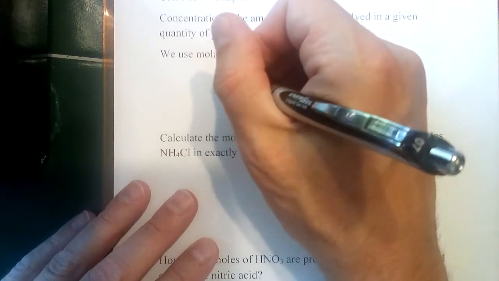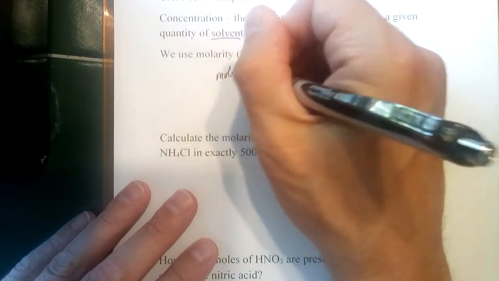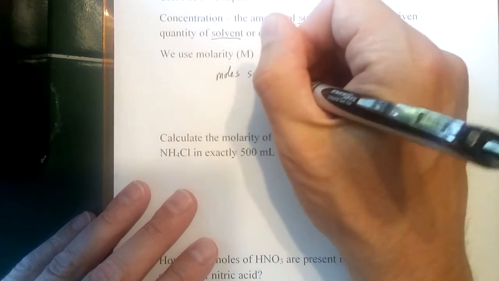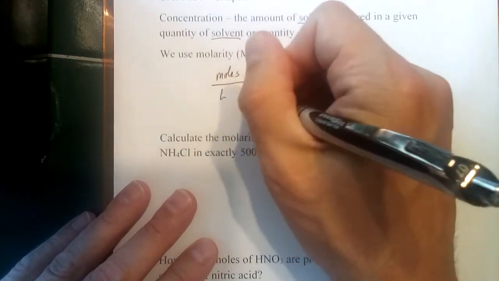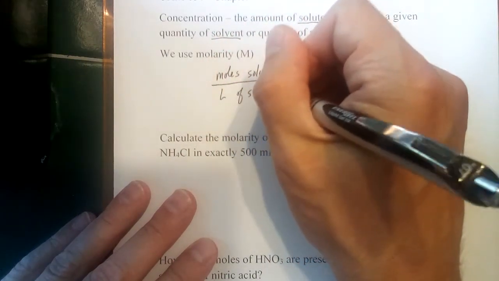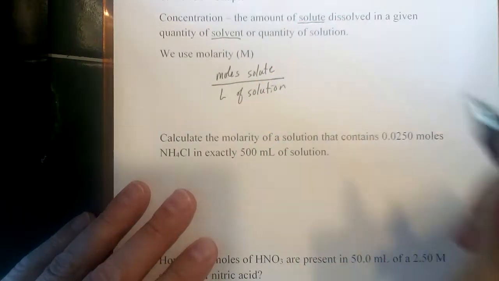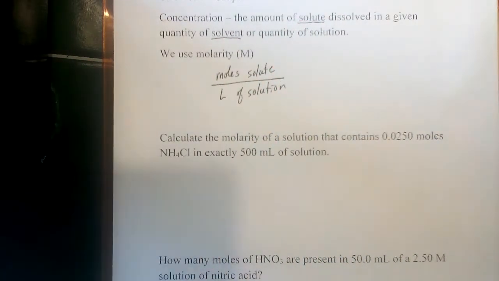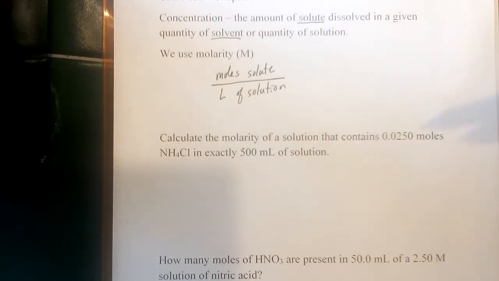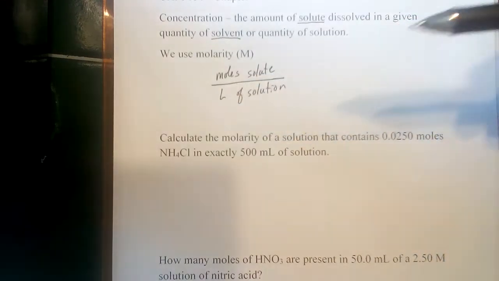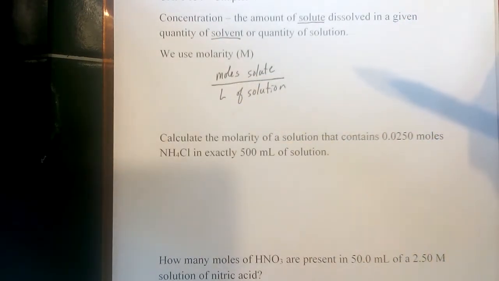Because the definition for molarity is how many moles of solute there are divided by how many liters of the entire solution there are in a solution that we make. So this is nice chemistry-wise because moles, of course, we can relate to a chemical reaction or a balanced chemical equation, right? And liters is our standard unit of volume from the SI units or from the metric system.